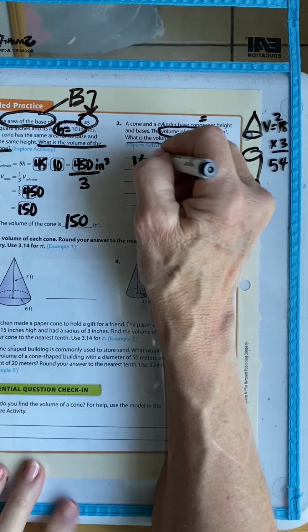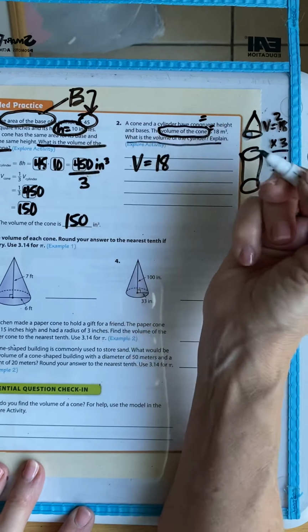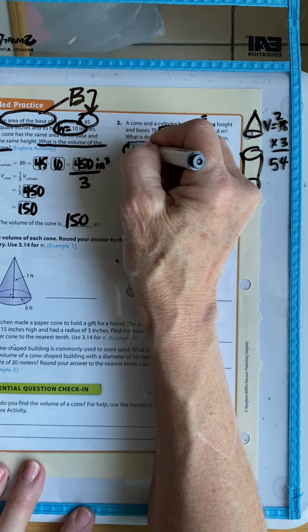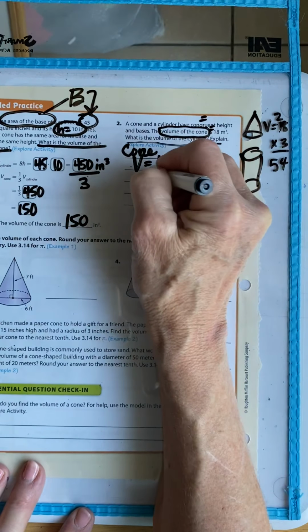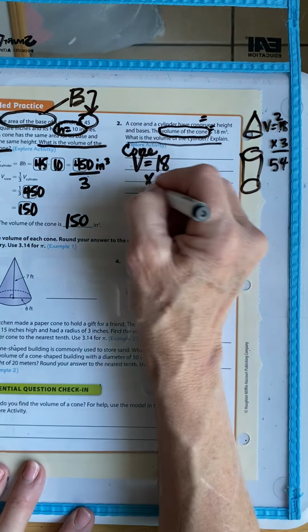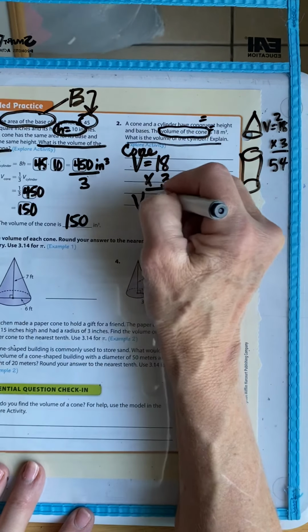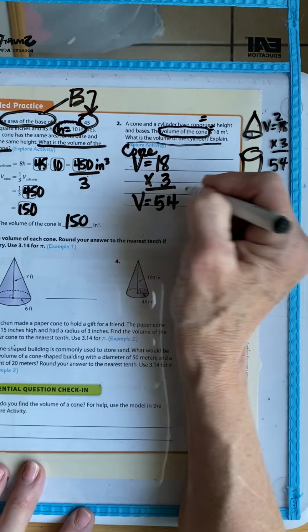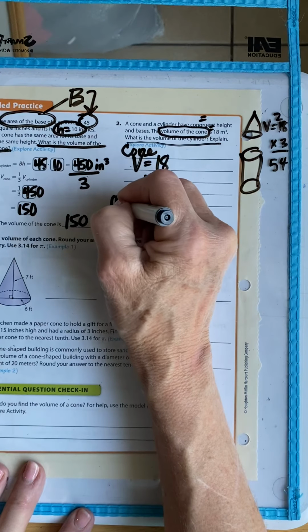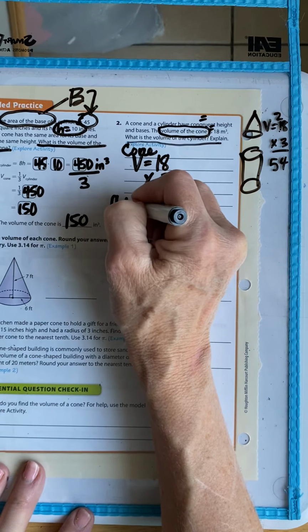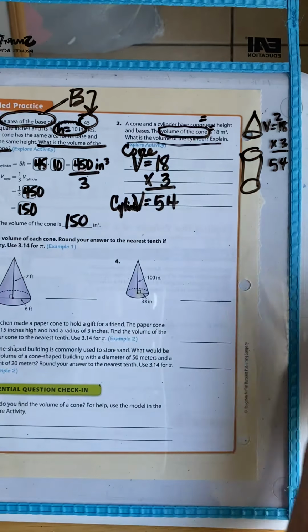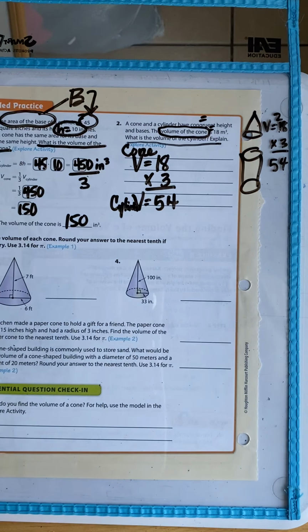The V of the cone is 18, times 3 equals the volume of the cylinder, 54. Booyah. Yeah. That's good.